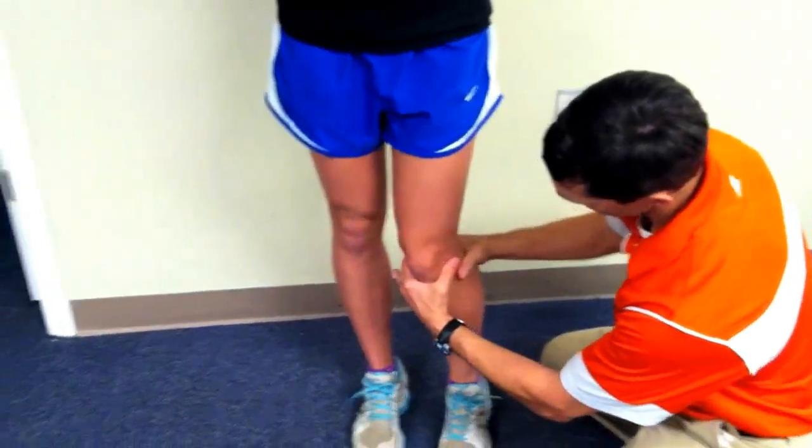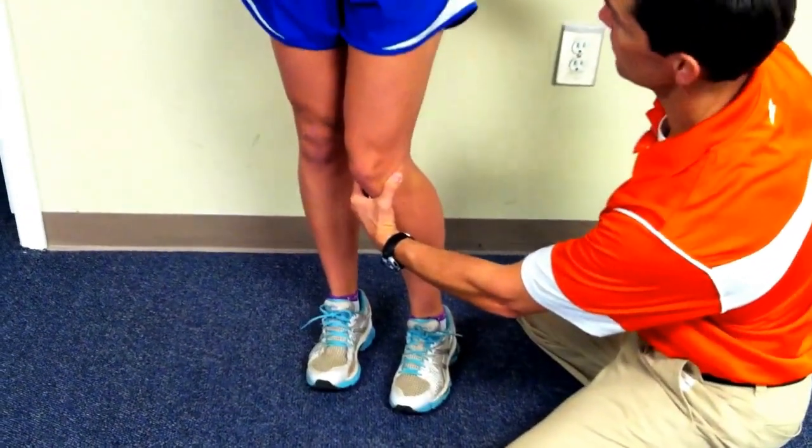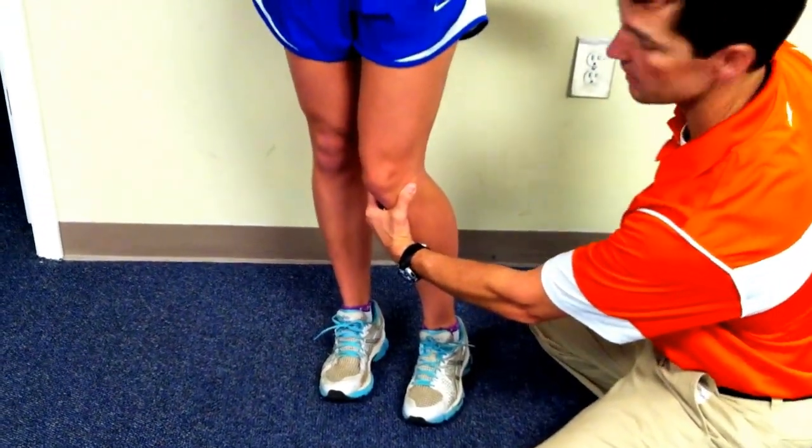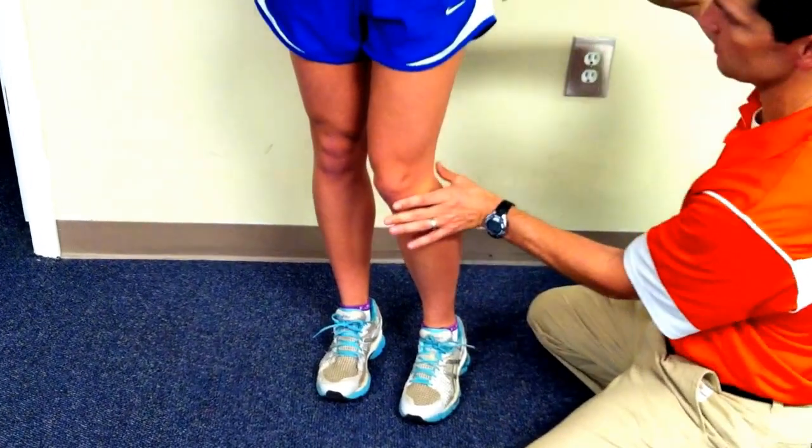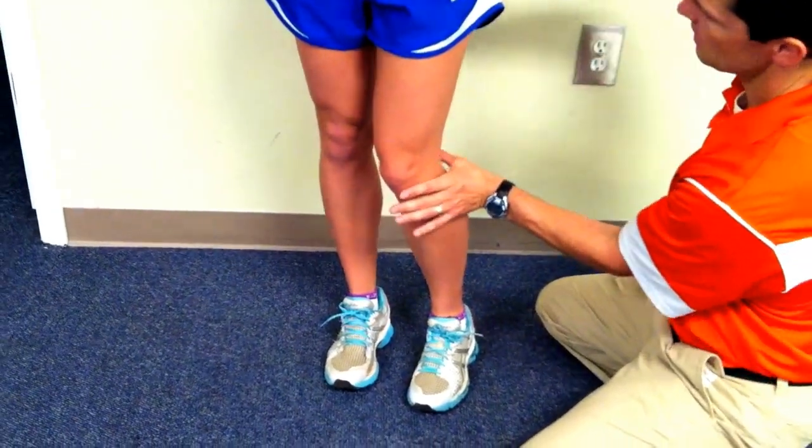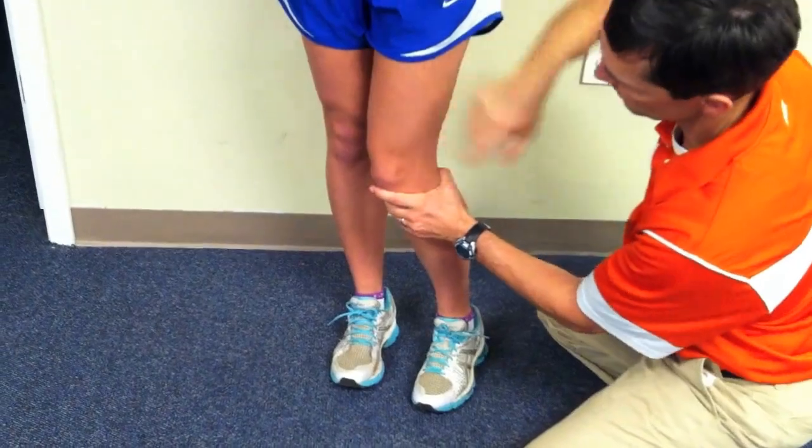Also, when your tibia internally rotates, a lot of times it brings the knee into an adducted position, which is going to stretch it across here tighter. So the worst position for the IT band as far as tightness is going to be internal rotation with hip adduction.